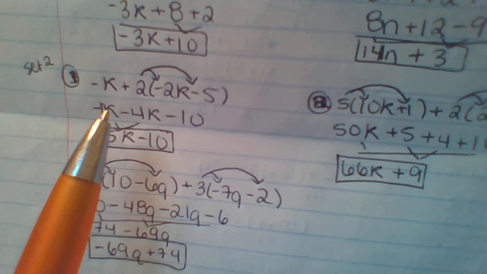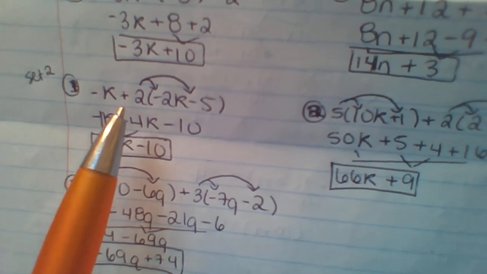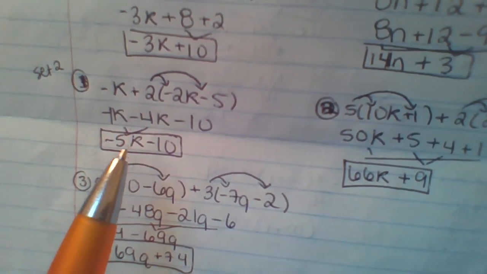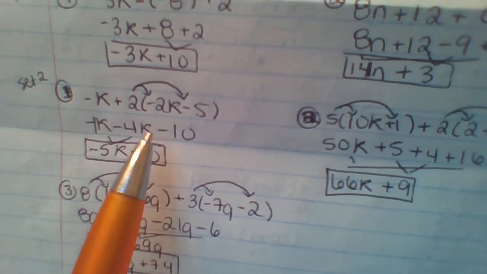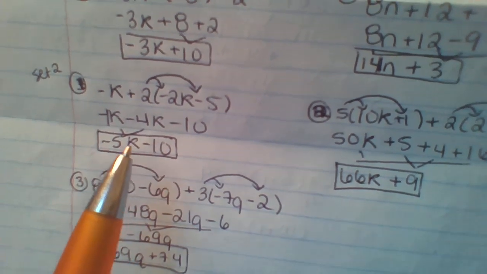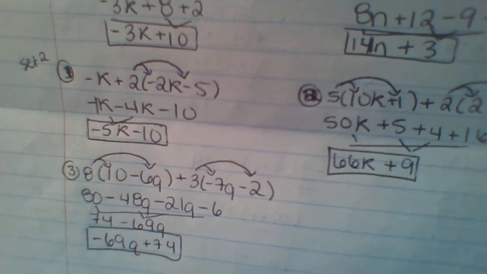Our like terms are the negative 1k and the negative 4k because they both have a k. Keep in mind this is a negative 4k because of the subtraction sign. So negative 1k minus 4k gets us negative 5k, and we just bring down that negative 10. This gets us our final answer because both terms are not without a k. So they are not like terms, we cannot combine them.